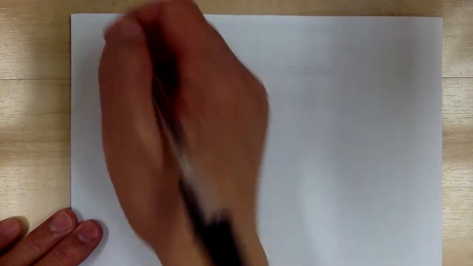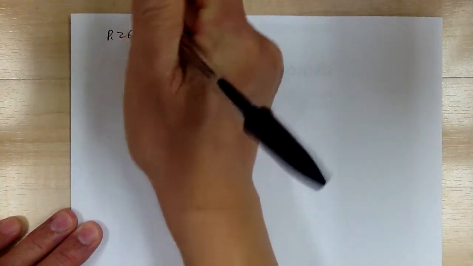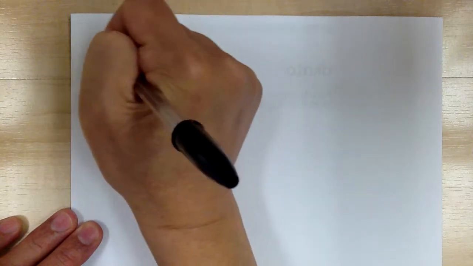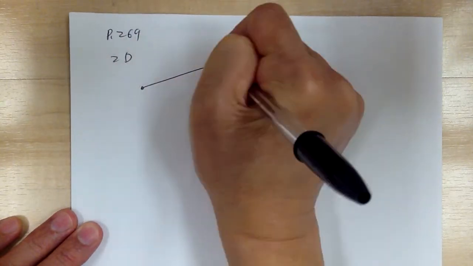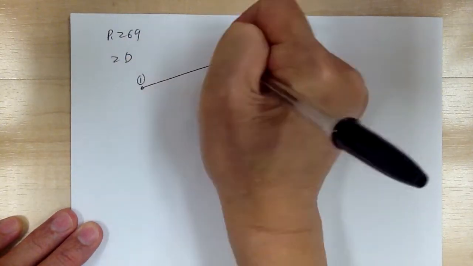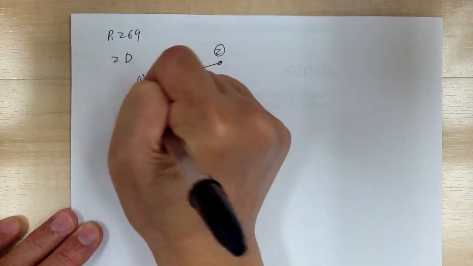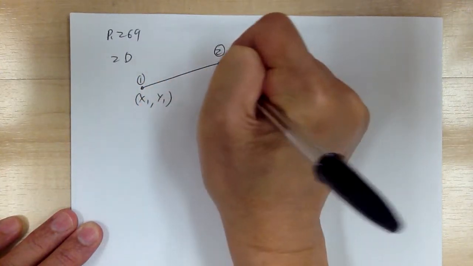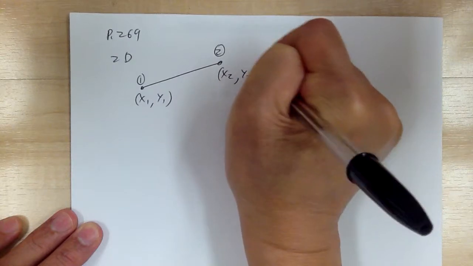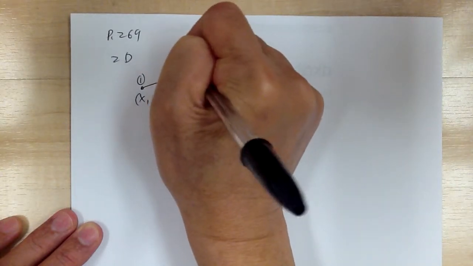Now, it's the same thing for the midpoint. So on page 269, the midpoint. In two dimensions, again, you've got point 1 and point 2, with x1, y1 and x2, y2, right? And the midpoint over here, that's the midpoint.